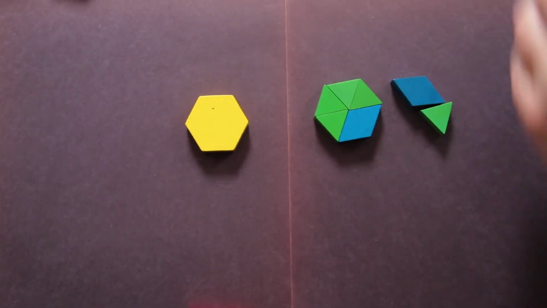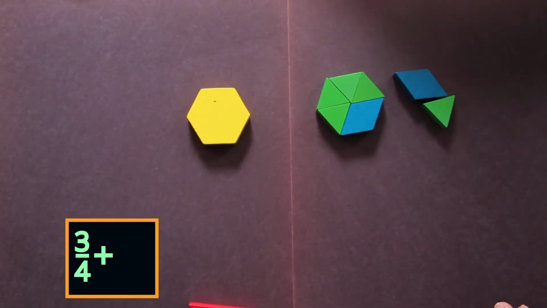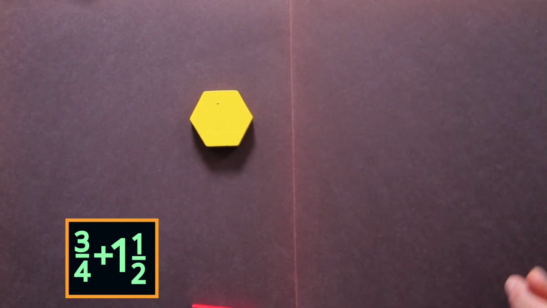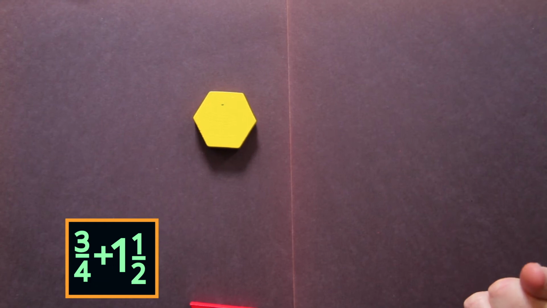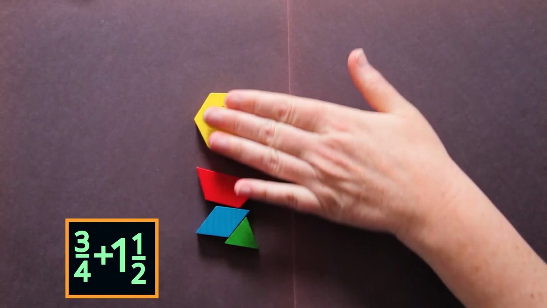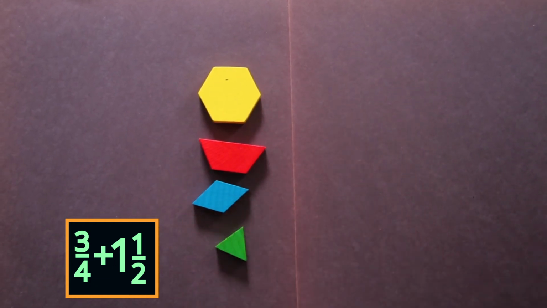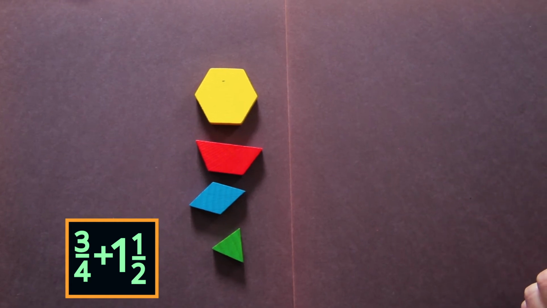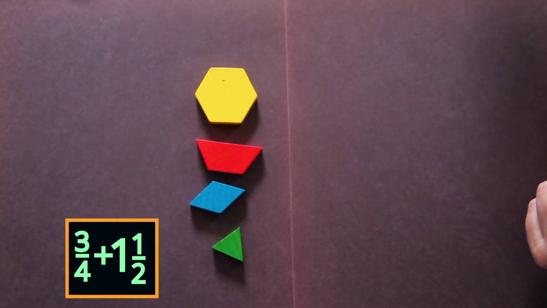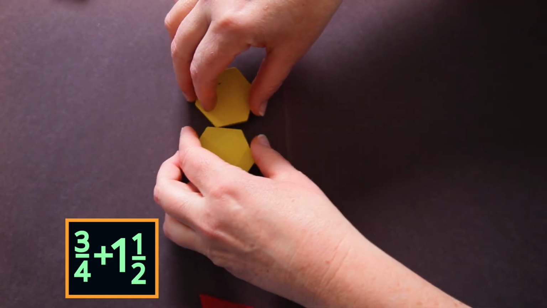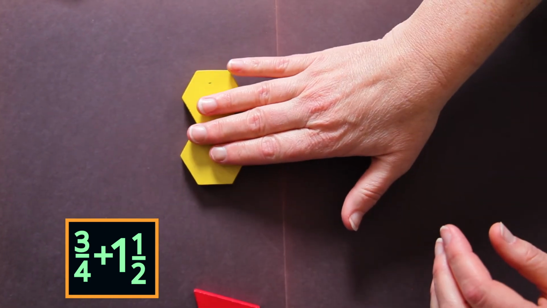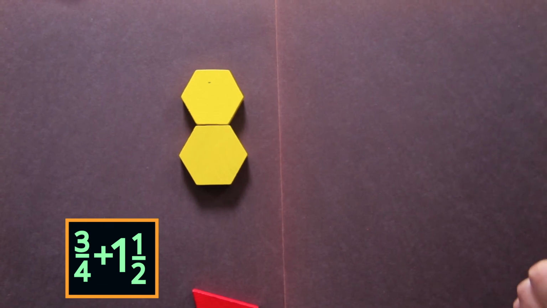If I wanted to add 3/4 plus 1 and 1/2, I can't have the hexagon represent 1 because none of these blocks are 1/4 of a hexagon. So I have to find something else to represent the whole. In this case, I'm going to say that a whole is represented with 2 hexagons. So these 2 hexagons together represent 1.